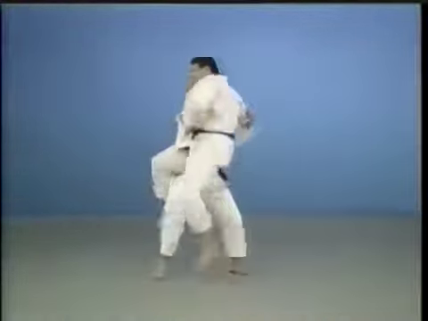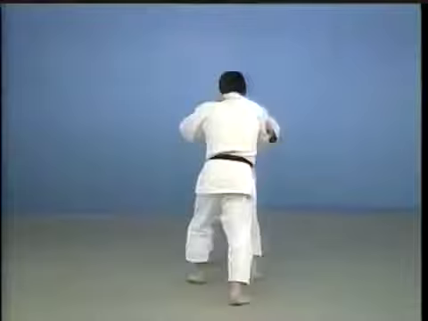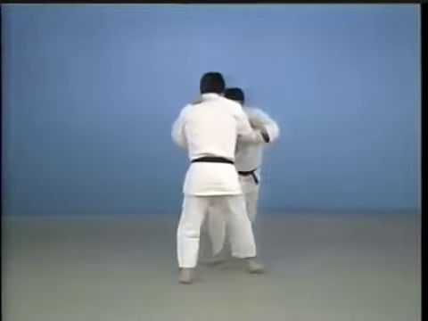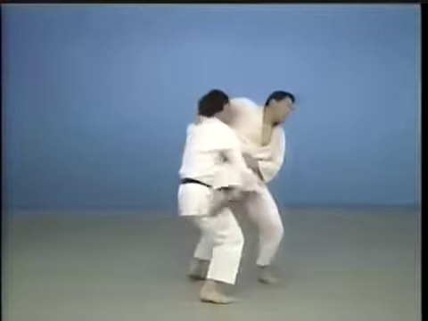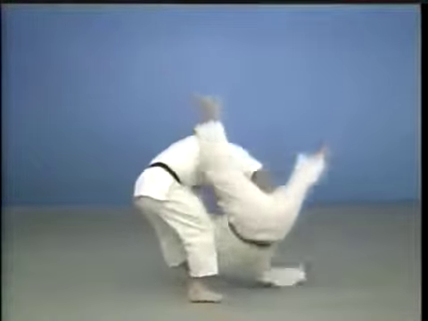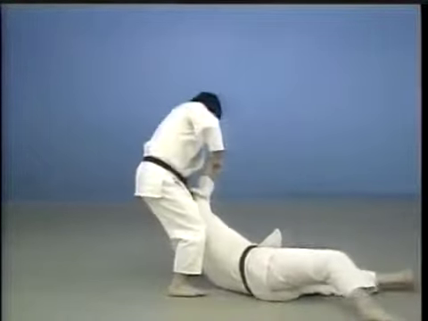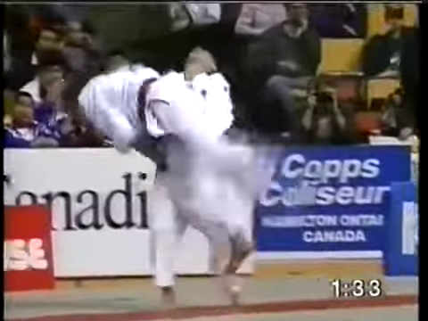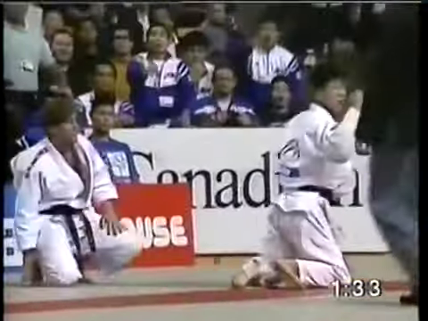This time, the opponent is lifted by putting a hand in from the front. When your opponent tries osotogari, pull your foot back, then as you do so, put your hand in from the front and lift him up. A dynamic sukui nage.